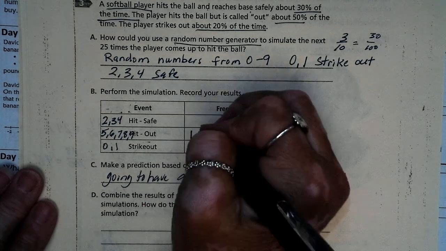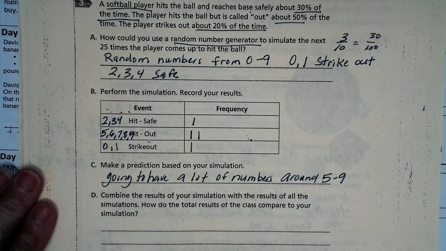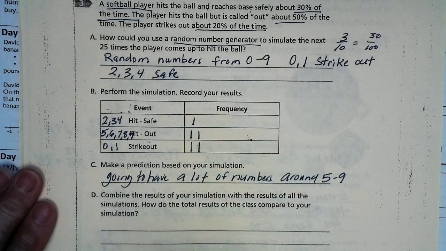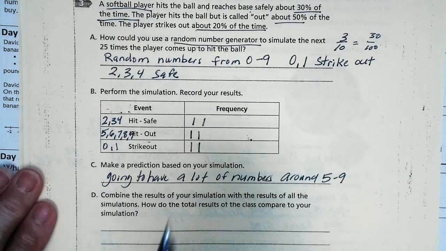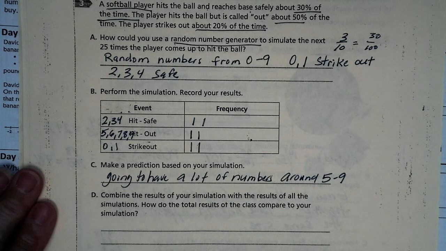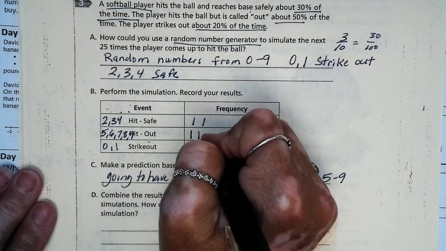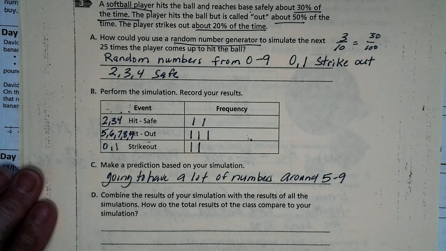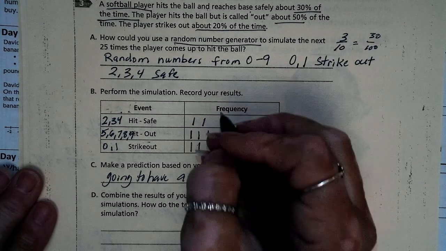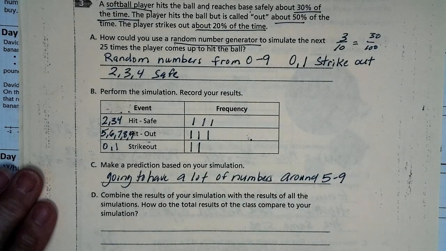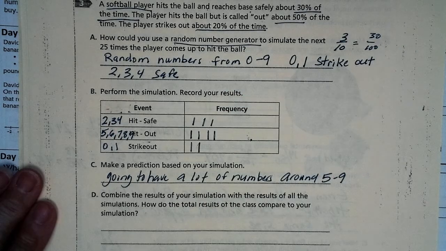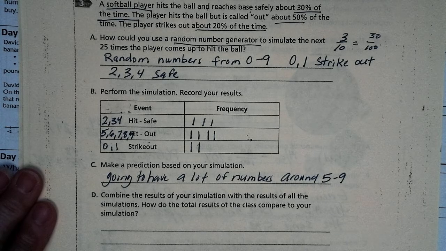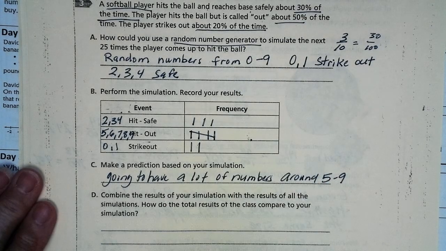Number 3, I'm safe. 0, I struck out. 2, I'm safe. 8, I'm out. 4, I'm safe. 7, strikeout. 6, strikeout.